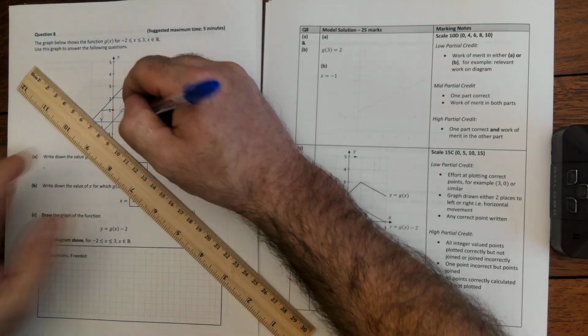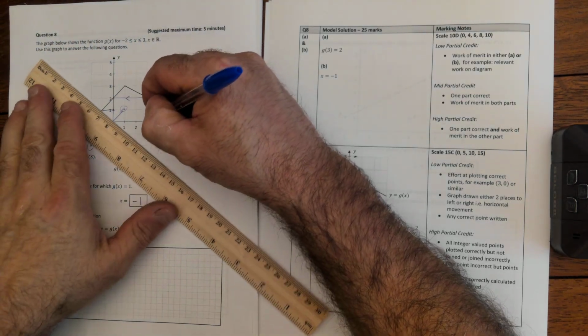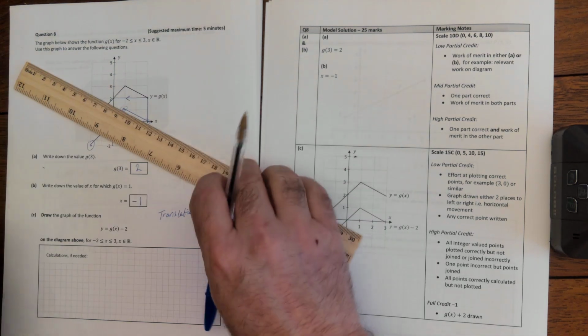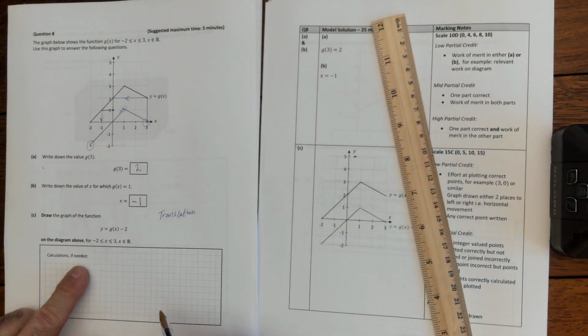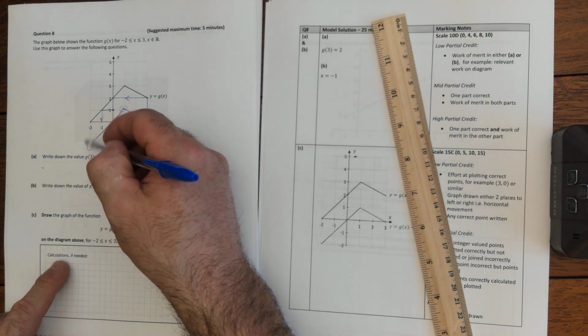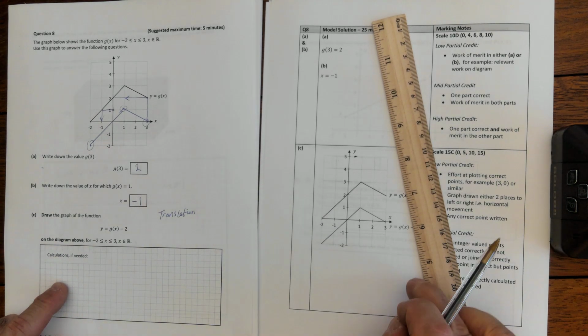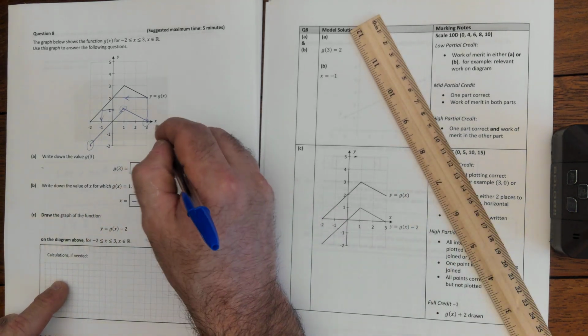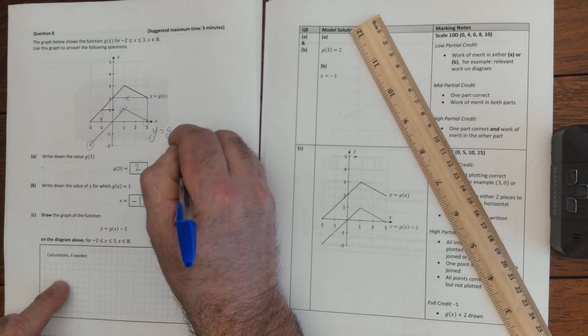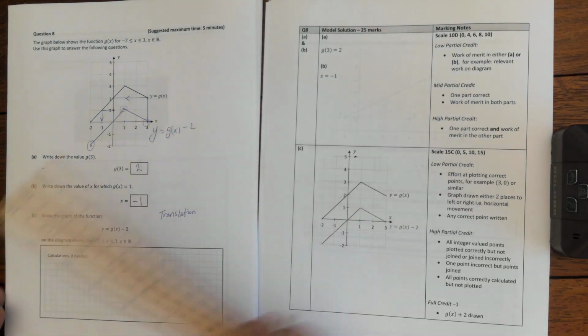And we're drawing the graph of this function. There's no real calculations needed. You can see that you're counting boxes down. Okay. So it's important to label it that y is equal to g of x minus 2. You get full marks for that.